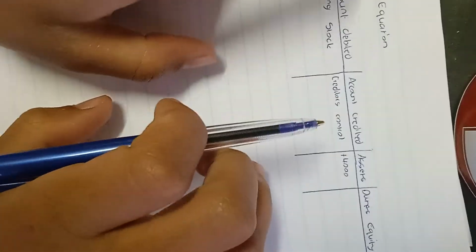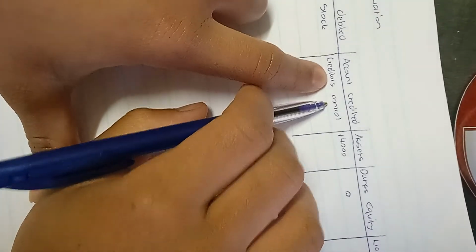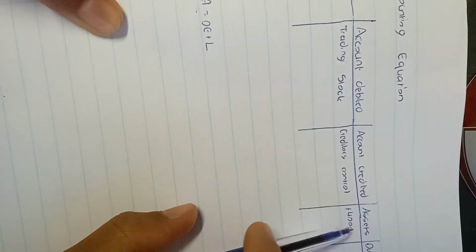And now we ask, was our owner's equity affected in any way? You look here, trading stock, credit control. None of them are owner's equity, right? None of them is an income or expense or capital or drawings, right? So owner's equity is 0. None of it affects it, right? And then liabilities. Credit control is a liability. Was it affected in any way? Yes, it increased with 4,000 rand because now we owe an extra 4,000, right? And now also check. So that's how you do that part, no? You see which accounts debited, credited, and what was affected basically there, increased or decreased, right?